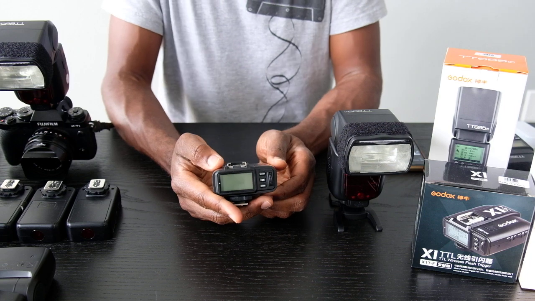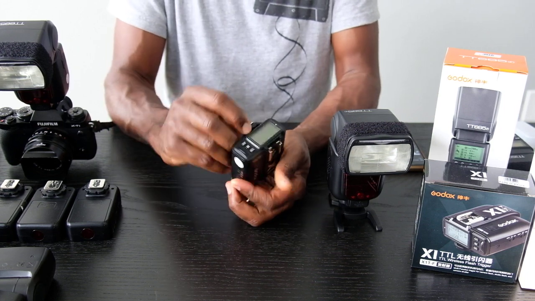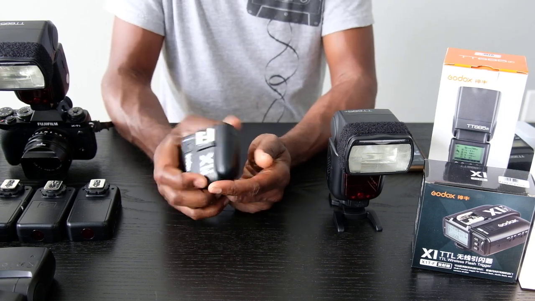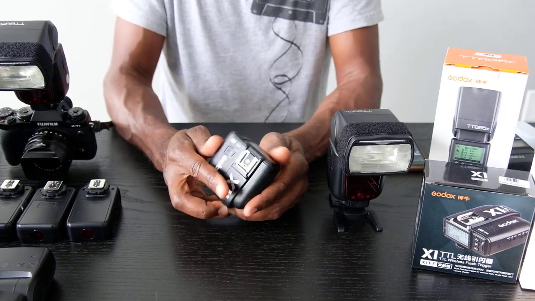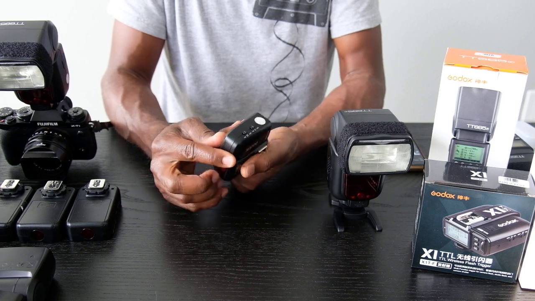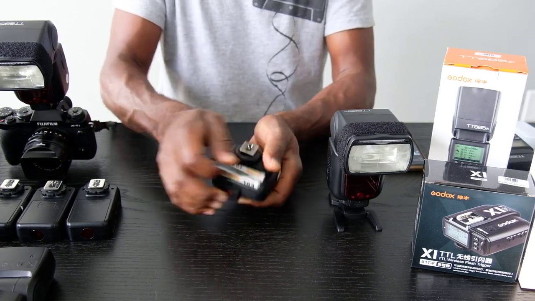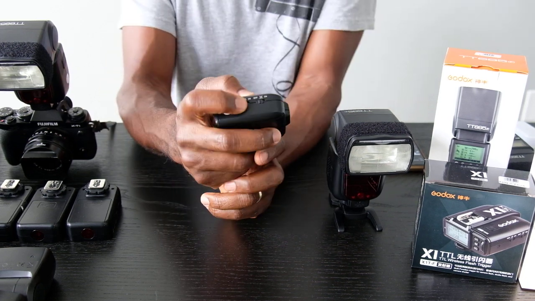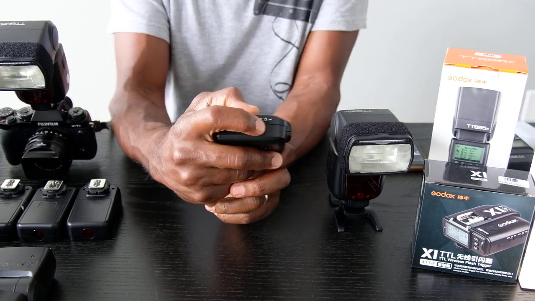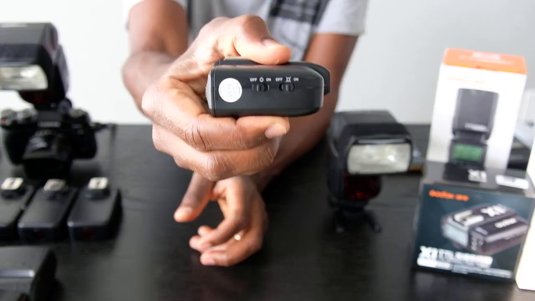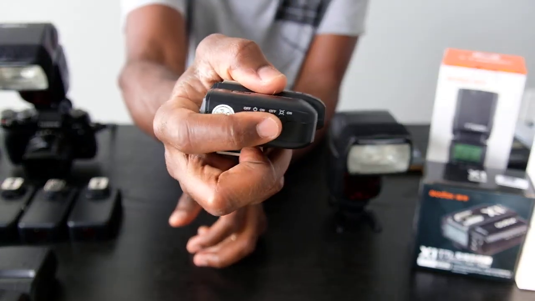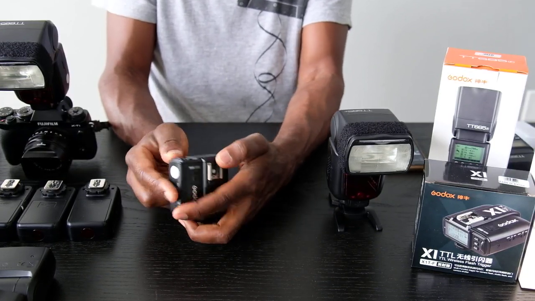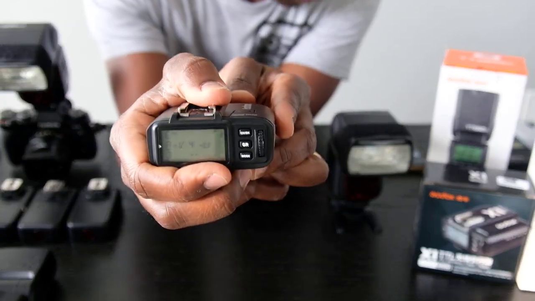So like I said, this is the X1T trigger, a dedicated RF transmitter that I can use for any of the flashes. And this of course just sits on camera. This runs off of 2 AA batteries, which are just back here. And very simple operation, just an on-off switch, and then an LED switch as well, if I want the LED to stay on or go off after a period of time. So turn it on, and then just 3 simple buttons across the front.